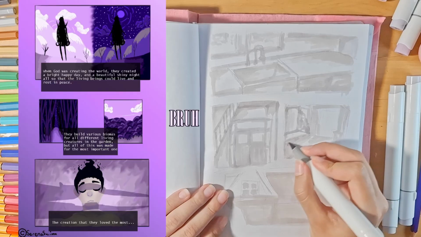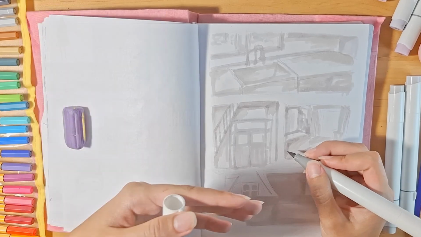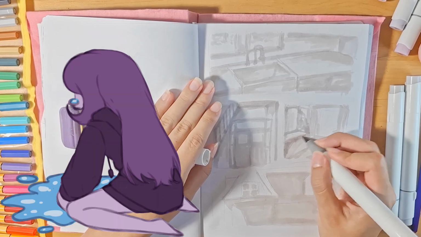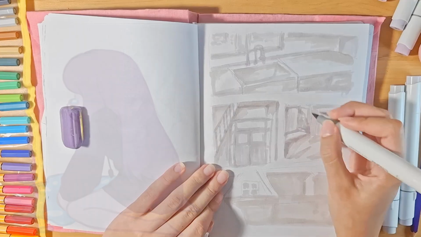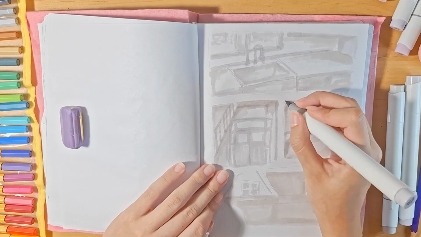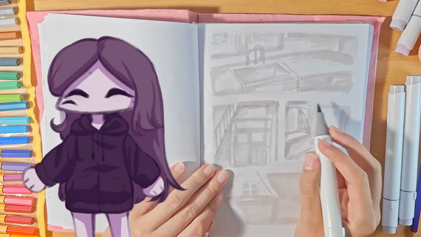I also remember that back in the day I had made a short little comic showing the beginning of that, and I showed this to an artist friend at the time and he laughed at me. That wasn't a nice experience, but whatever, I pulled through.